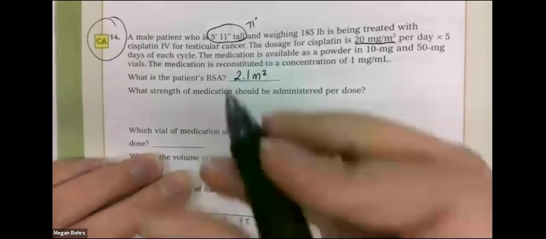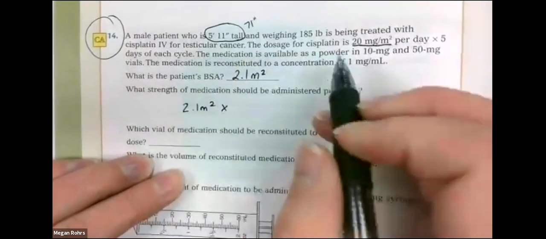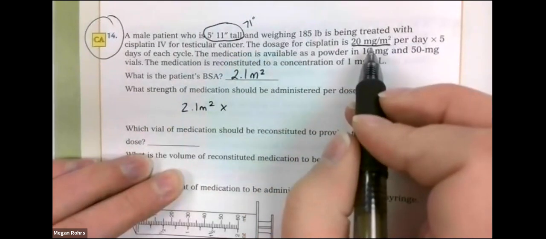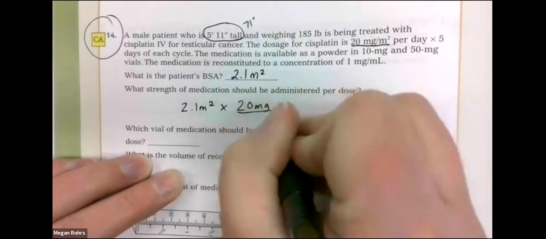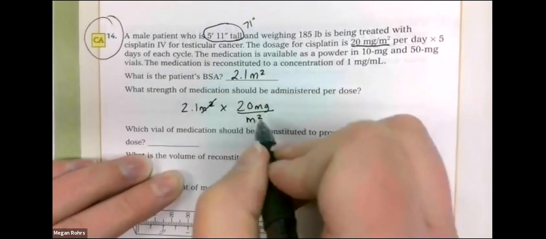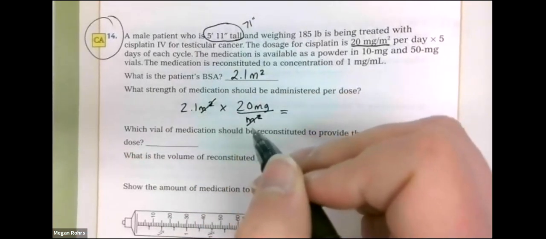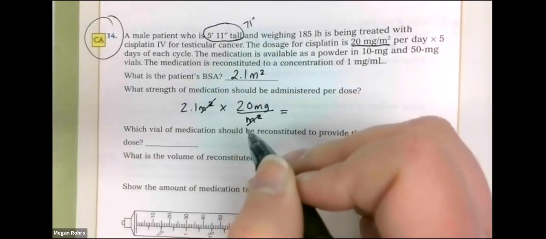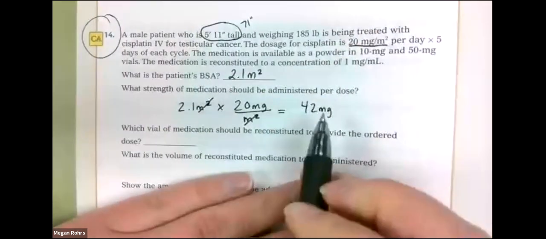So the BSA, we had 2.1 meters squared times the dose, which was 20 milligrams per meter squared. So I can see that my meters squared are just going to cancel out. So 20 times 2.1 gives me 42 milligrams per dose.